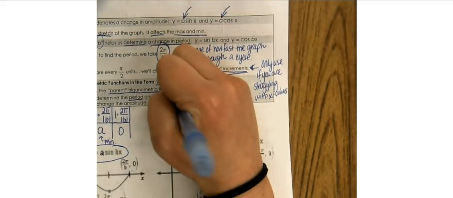So now we're on to cosine. In order to come up with your new x values, we're going to do the exact same thing. For cosine, we always start with 0, A. Remember that cosine starts up, because it goes up, 0, down, 0, up.